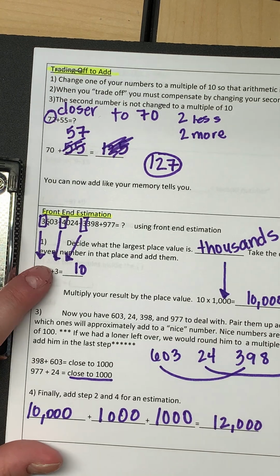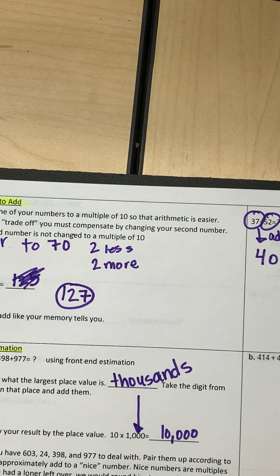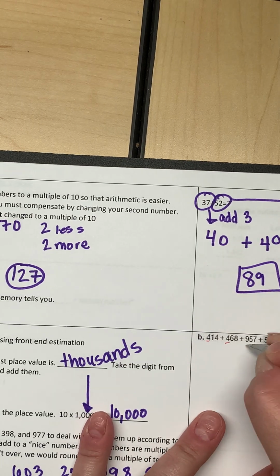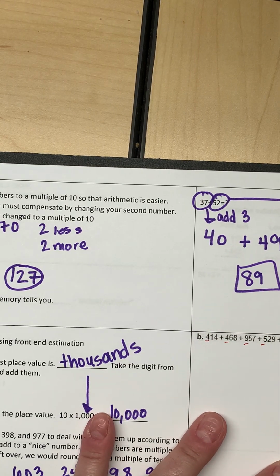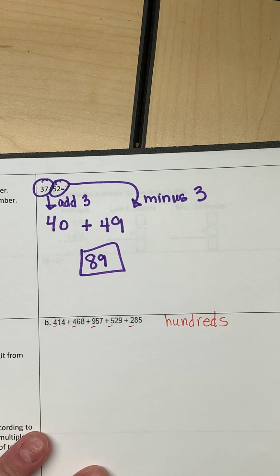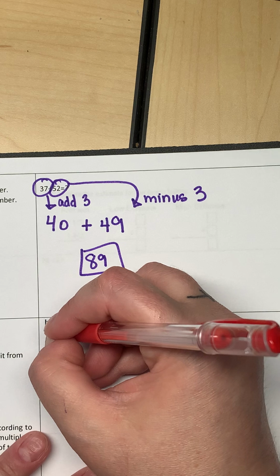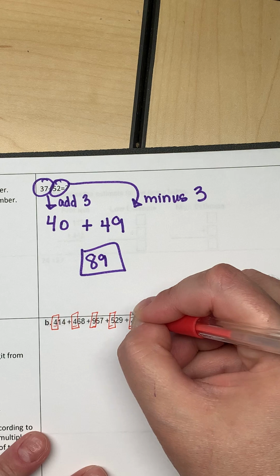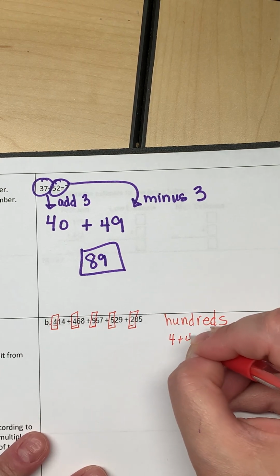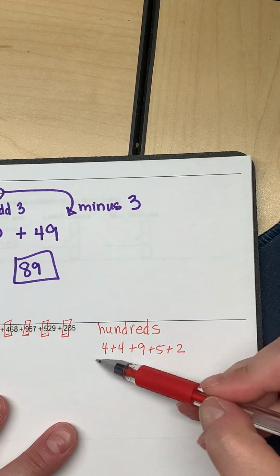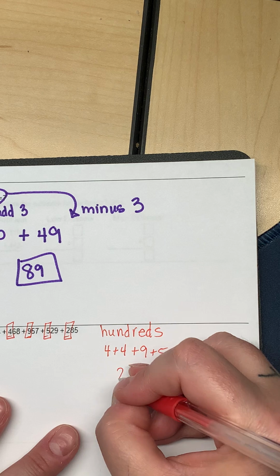Okay, let's do another one with these 5 numbers. First, we have to decide what the largest place value is. Well, this looks like 400, 400, 900, 500, 200. Yep. The largest place value is hundreds. Now we're going to take the digit from all the hundreds: 4, 4, 9, 5, 2. Let's add those up. And we get 17, 22, 24.